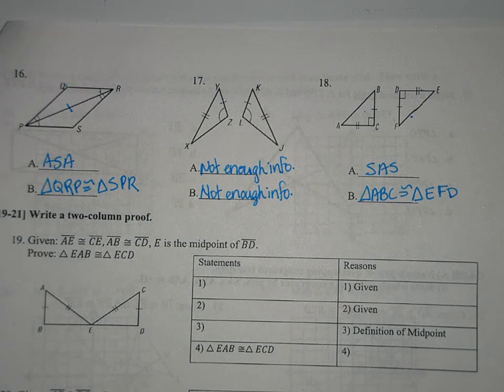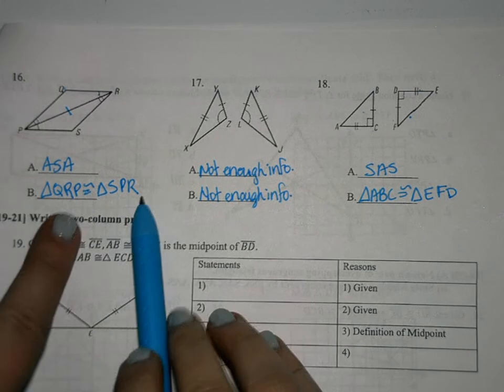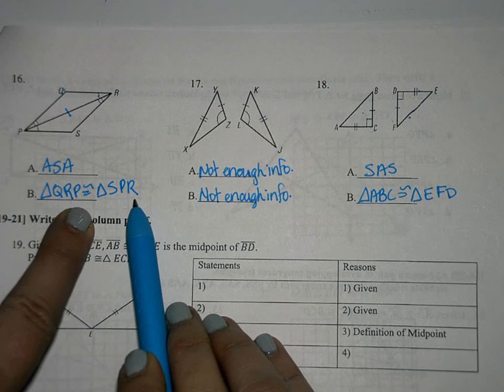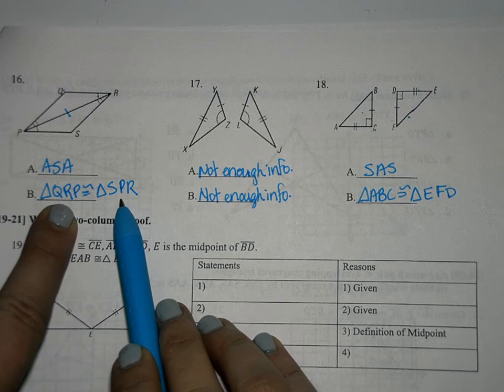But like I said, go back and just make sure, did you match R and P together? Did you match this R and P? As long as they're matching, you can switch up the order.